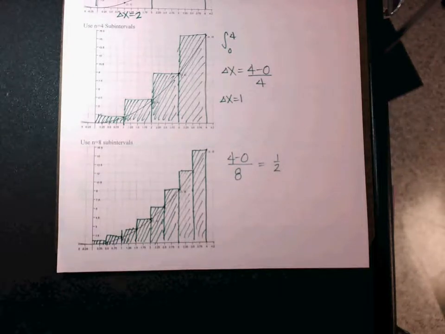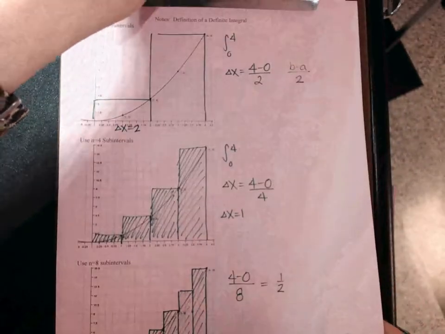So as the number of boxes that you make increases, your accuracy gets better. Now, what happens to the width as your boxes get to be more? It gets smaller. Okay, so we're going to basically write all that out. Look, you discovered it. Good job.